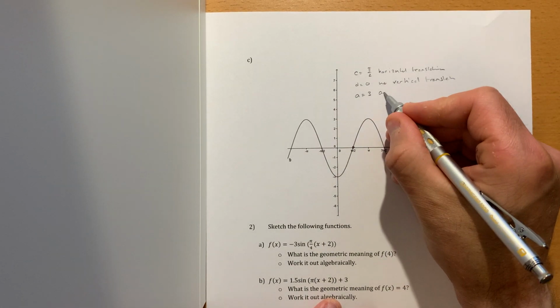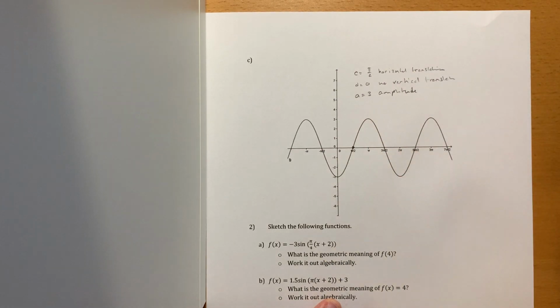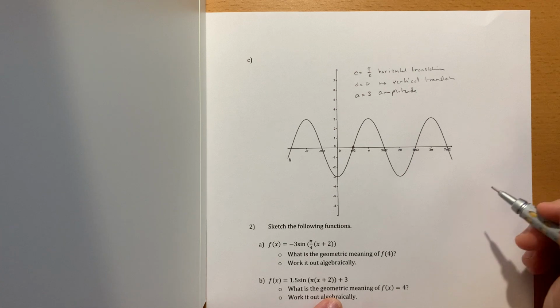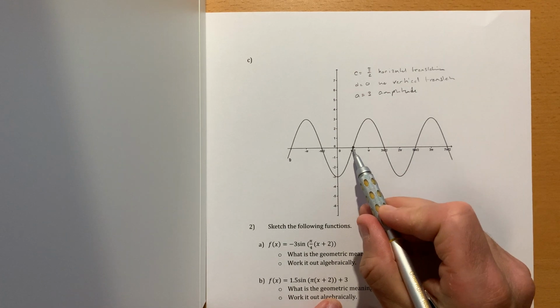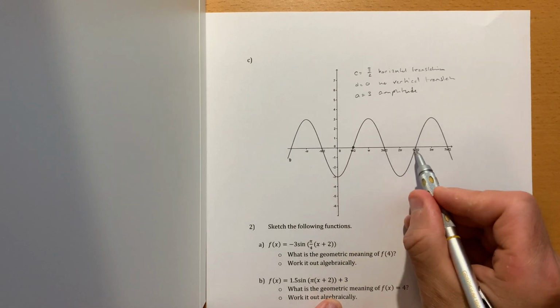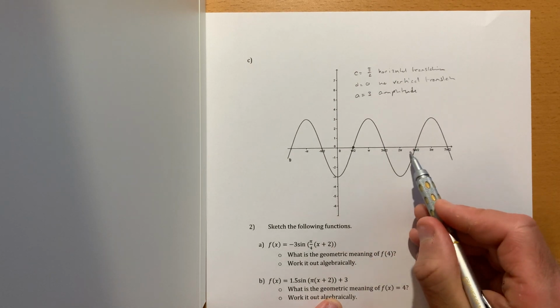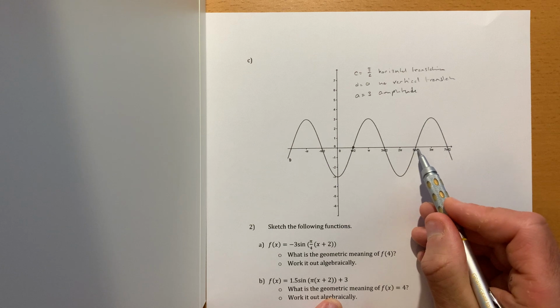Now that's the amplitude. It's the vertical stretch in this case. And the period length is from pi halves to 5 pi halves. Well, this period length is 4 pi halves, which is 2 pi.